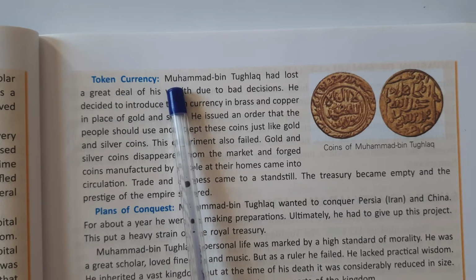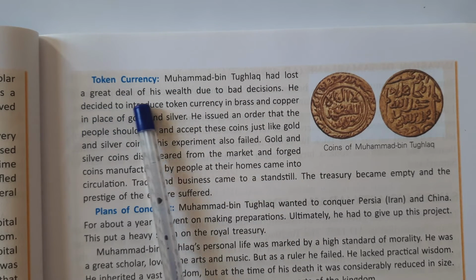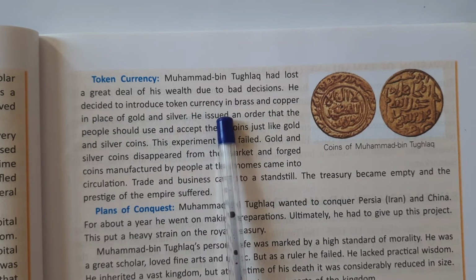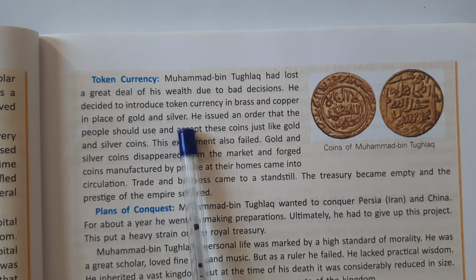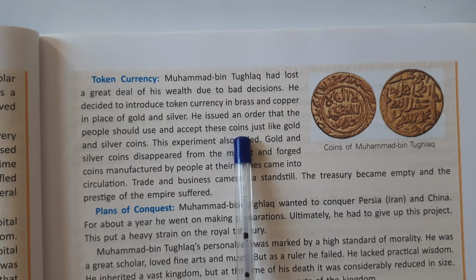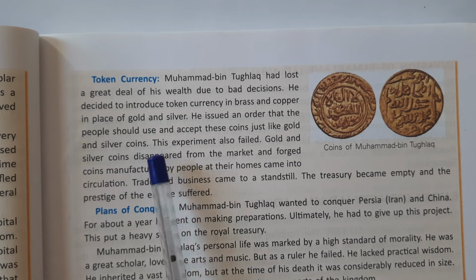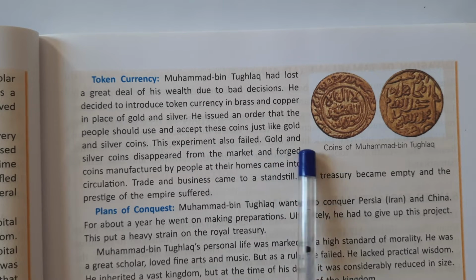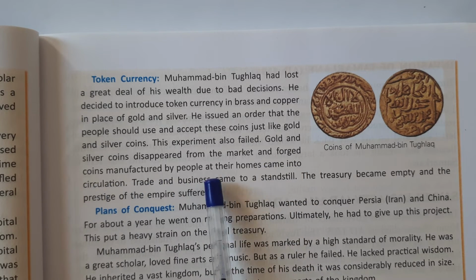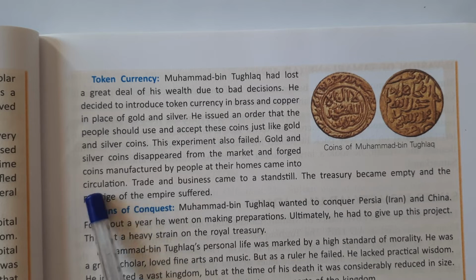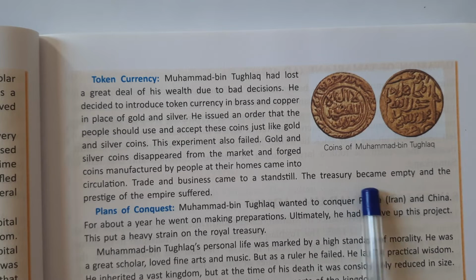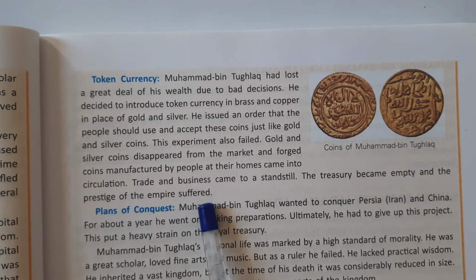Token currency. Muhammad bin Tughlaq had lost a great deal of his wealth due to bad decisions. He decided to introduce token currency in brass and copper in place of gold and silver. He issued an order that the people should use and accept these coins just like gold and silver coins. This experiment also failed. Gold and silver coins disappeared from the market, and forged coins manufactured by people at their homes came into circulation. Trade and business came to a standstill. The treasury became empty and the prestige of the empire suffered.